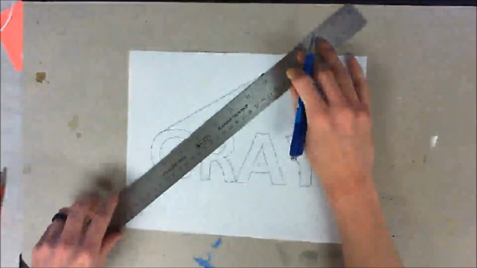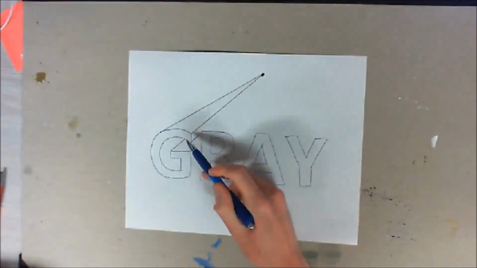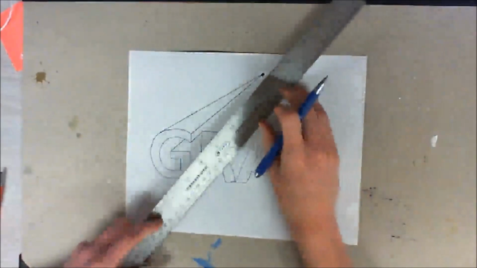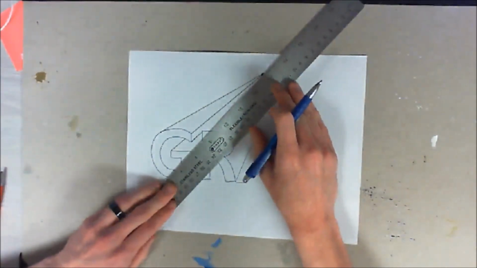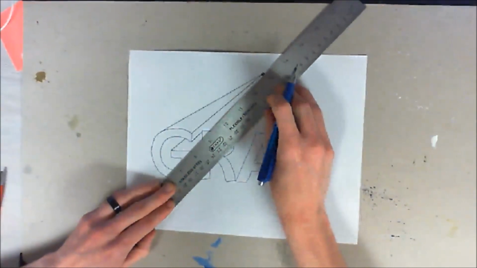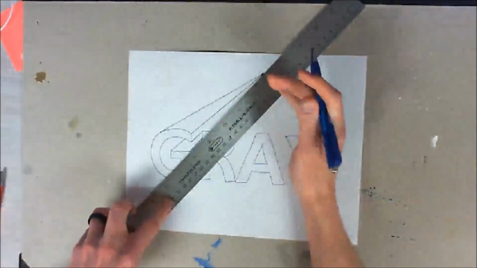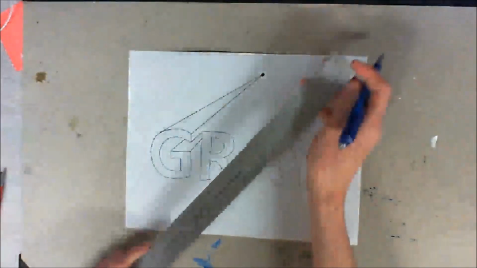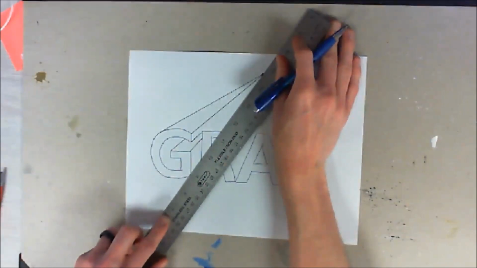So you draw your line like that. And whenever it hits the letter, just make it stop. I'm going to finish up the G right here. And again, I'm making it stop right at the R because we're not going to see it past that. And the final mark for the G is right down here.